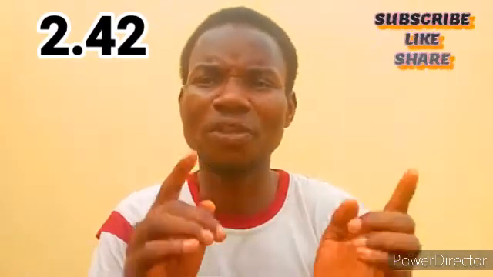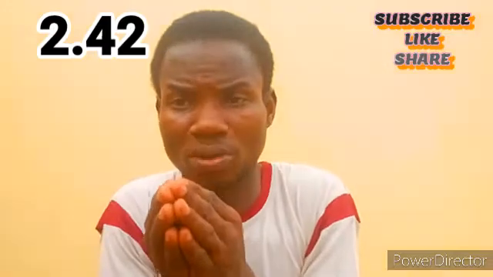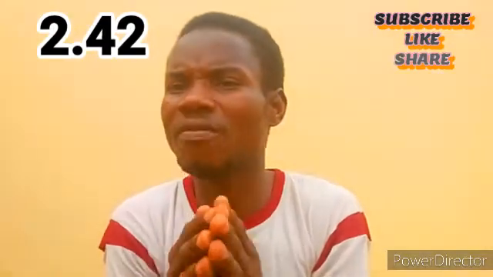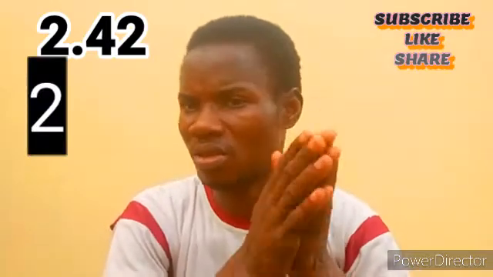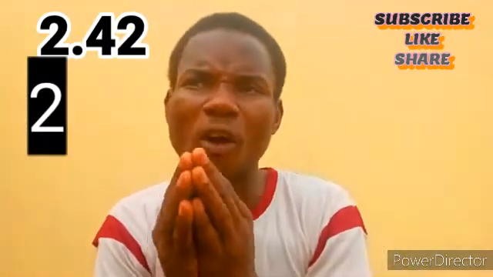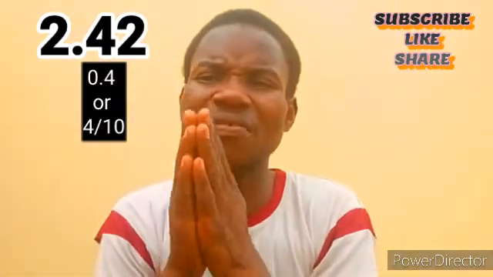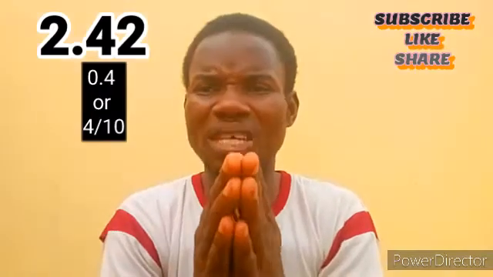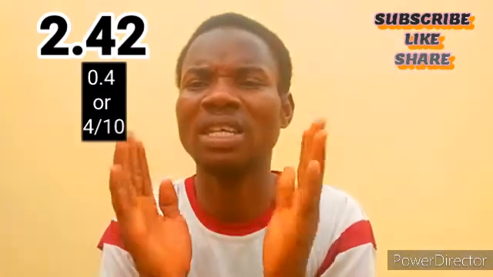Now, let me start from the beginning again. If I have 2.42, the value of the first 2, when we say 2 point, because it is a whole number, that one is units, nothing changes it. Now the value of 4, the first 4 after that point, the value is 0.4 or 4/10.